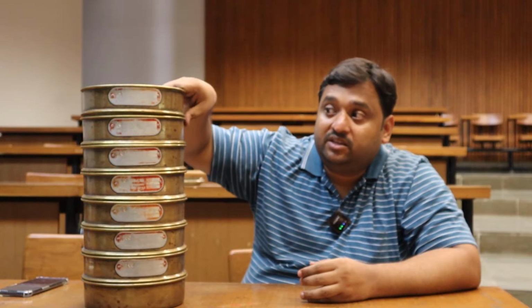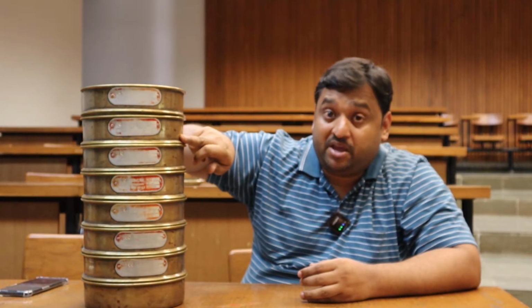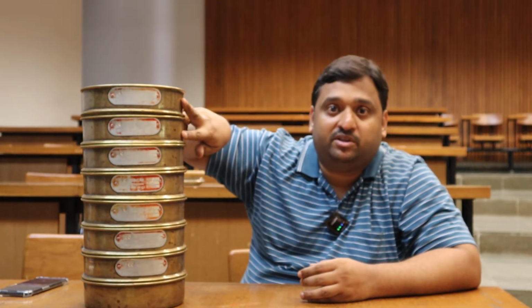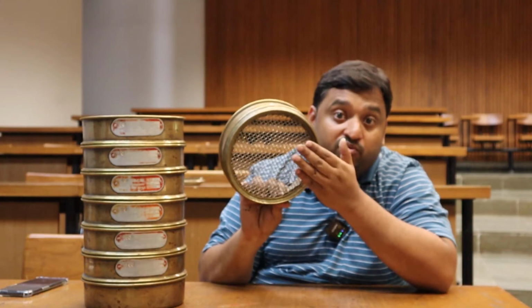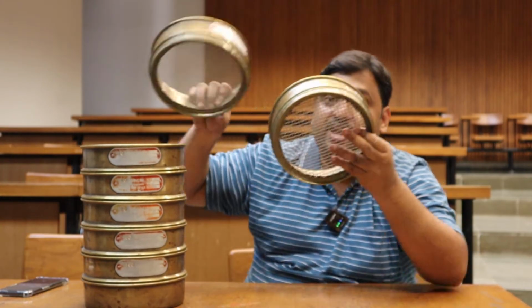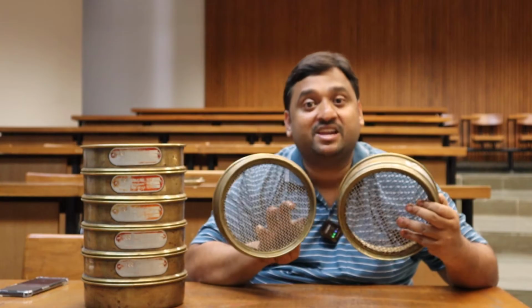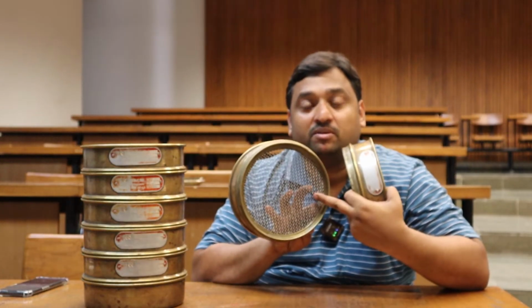How can we define the size? The particles on the 6 mesh will have a size between these two screen diameters, because they have passed through the mesh number 4 screen and are retained on the mesh number 6.